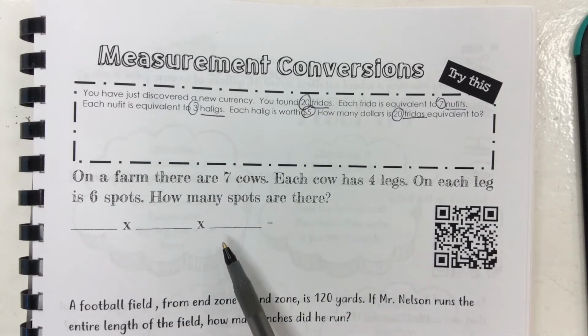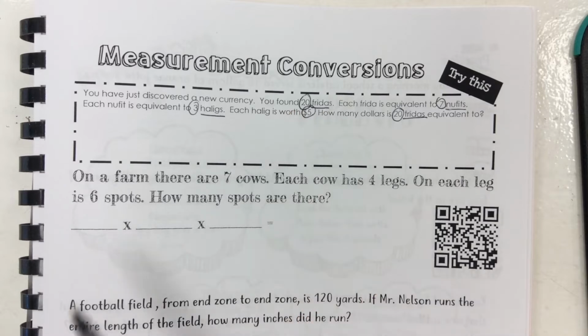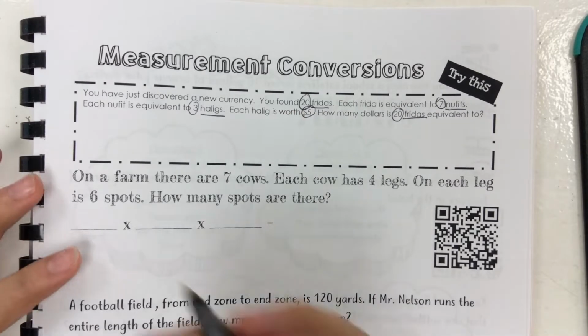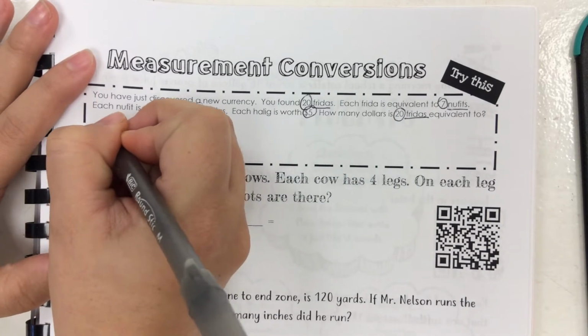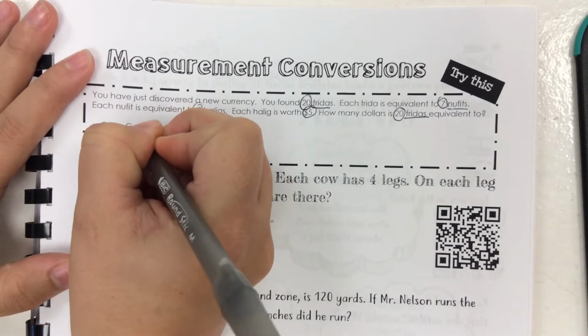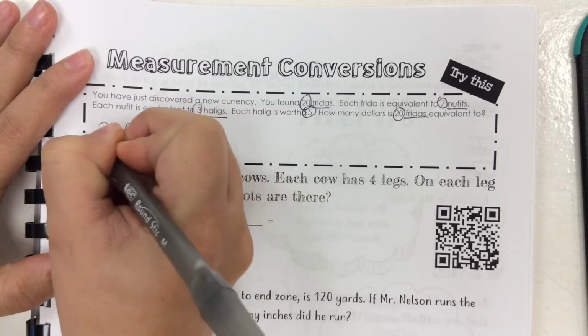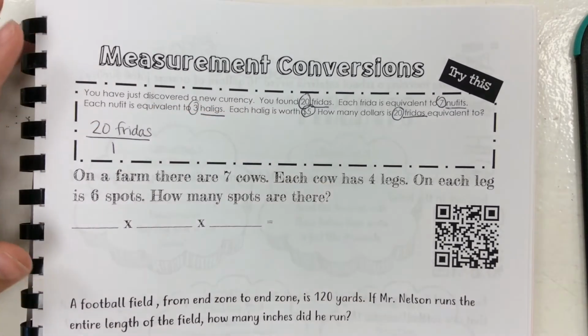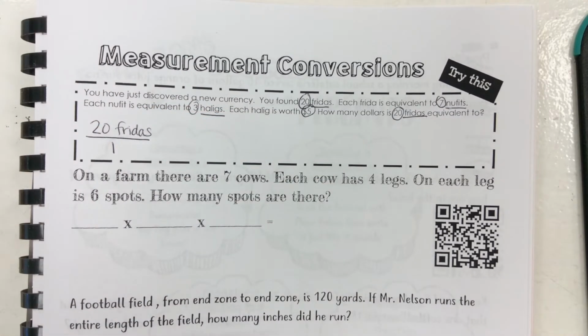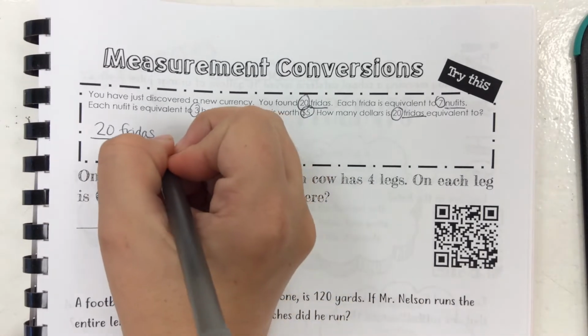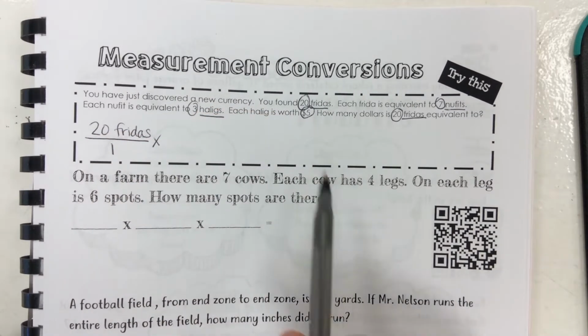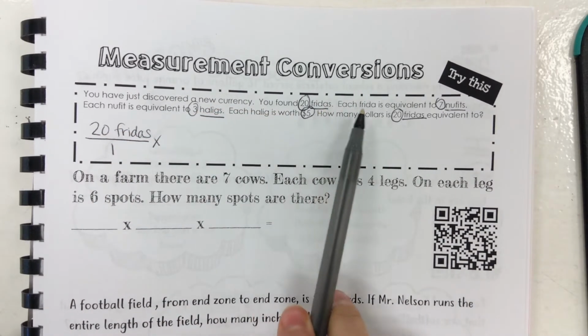So we look at what we start with. So we start with 20 Fridas. So when we go to write our proportions, we're going to start off with 20 Fridas over 1, because we know that anything over 1 is just itself. And in order to go from one measurement to the other, we're going to be multiplying. So we multiply by whatever our next conversion is.